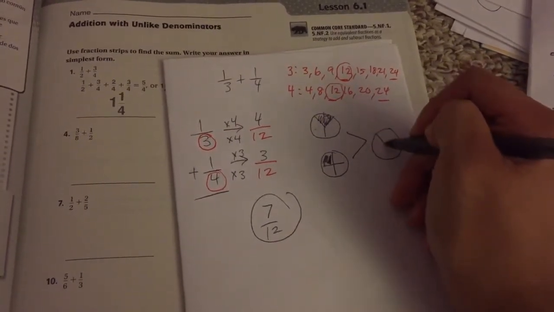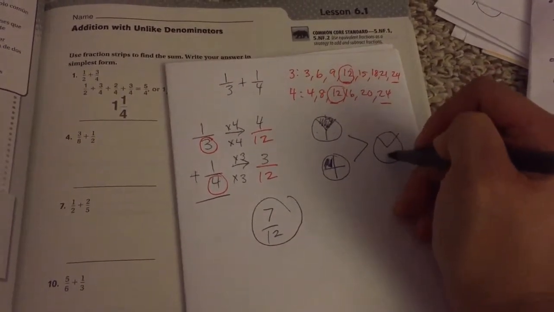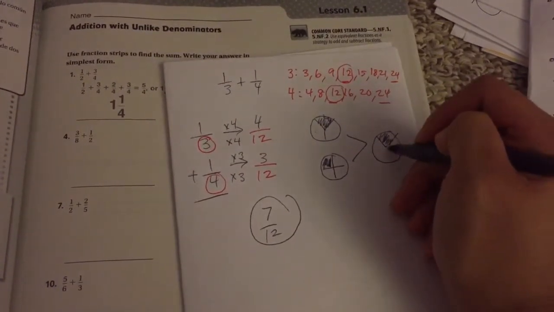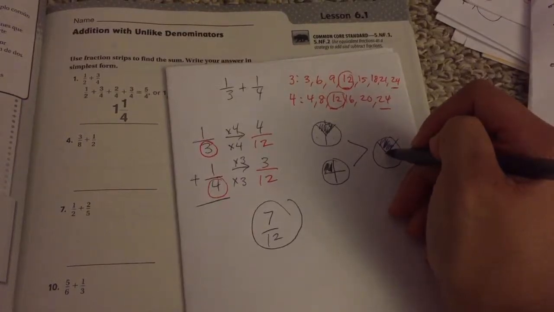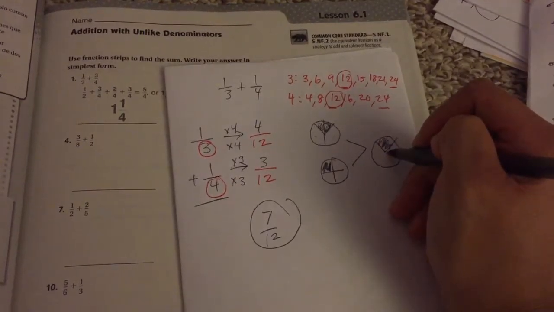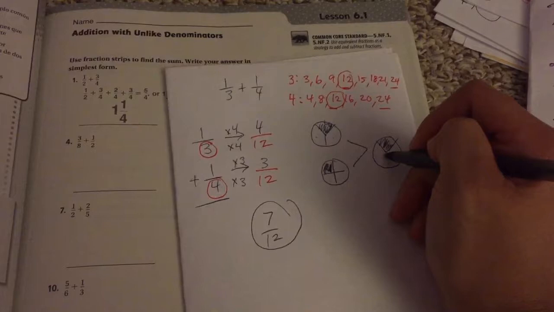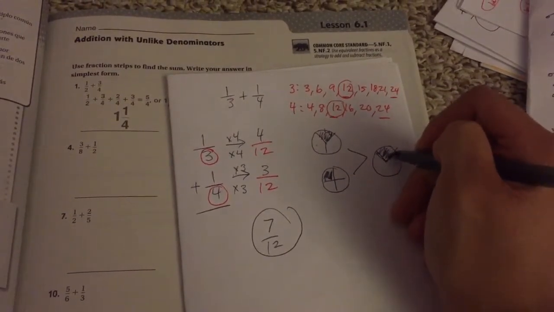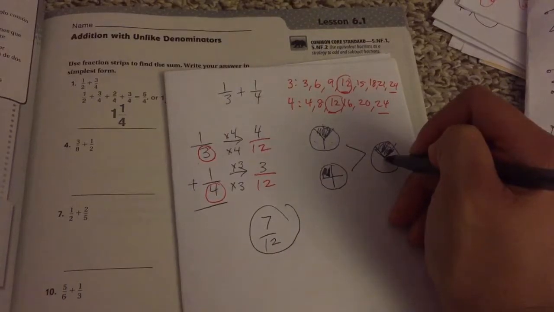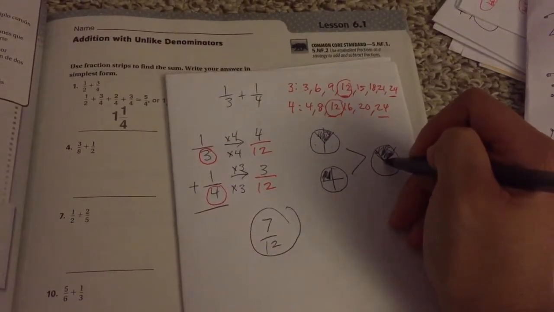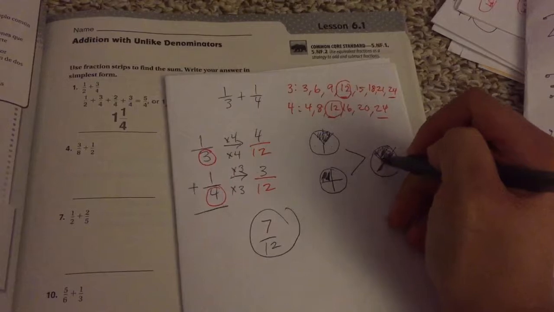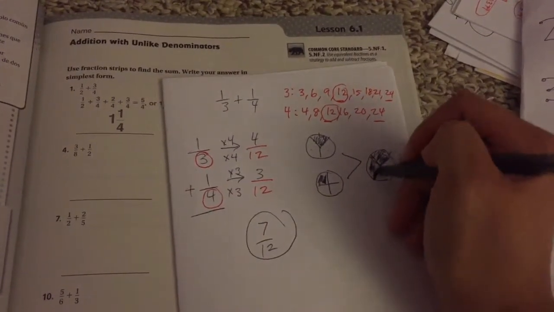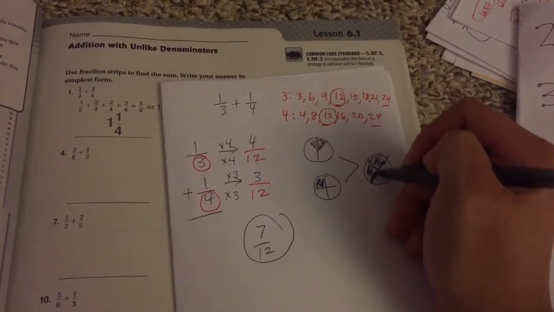If we were to have, I'm not going to draw that bottom one because I'm going to color that one in. And about a 4th will probably look like, that Y should be a little bit bigger. If I were to do a 4th, it'd probably be about that much. And you can see here that's about 7/12. It's a little bit more than half.